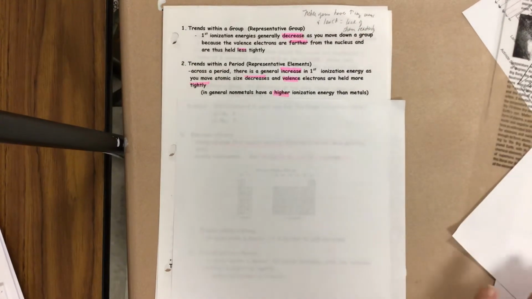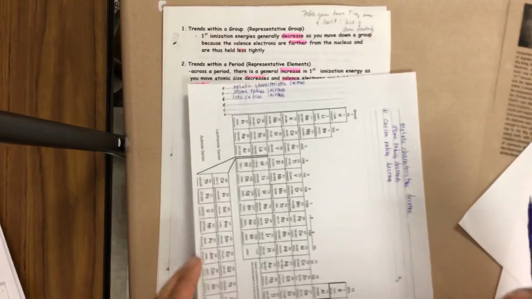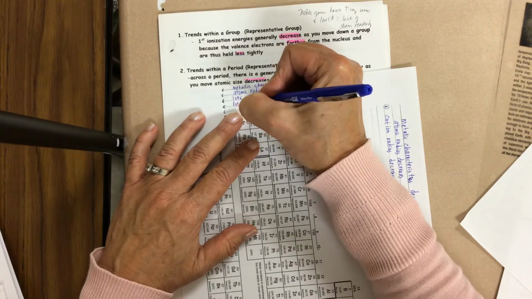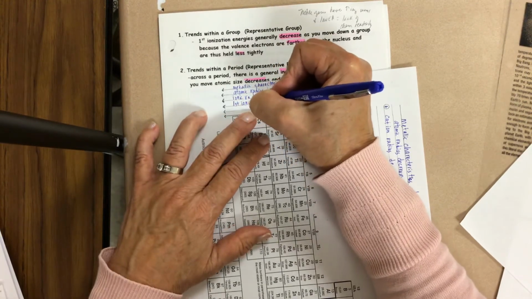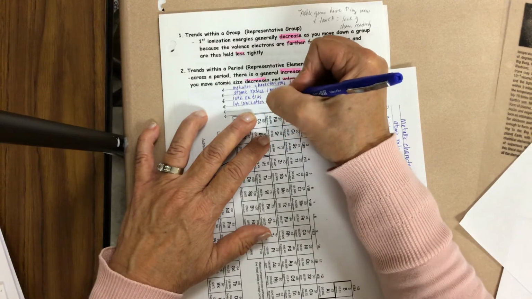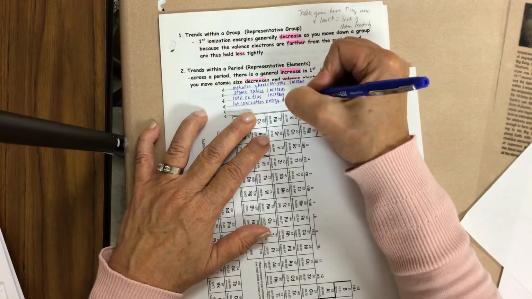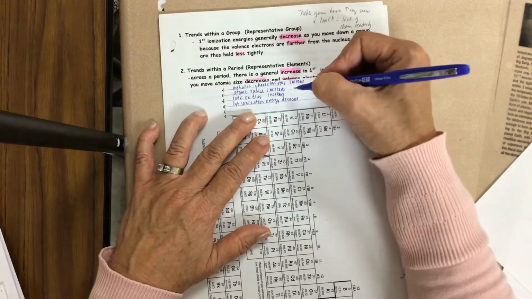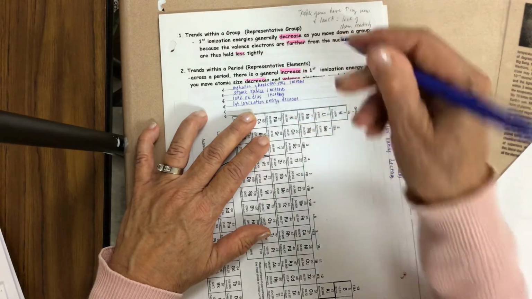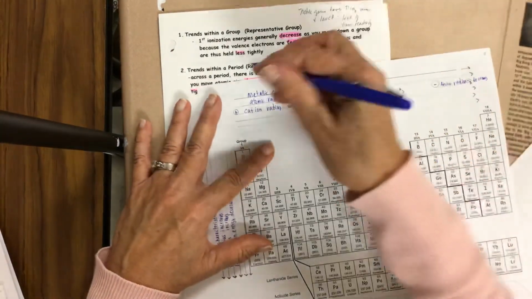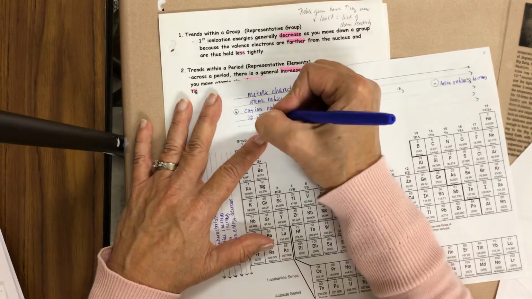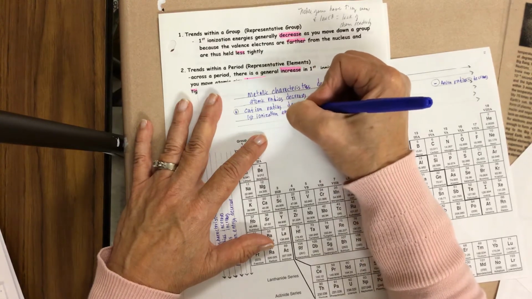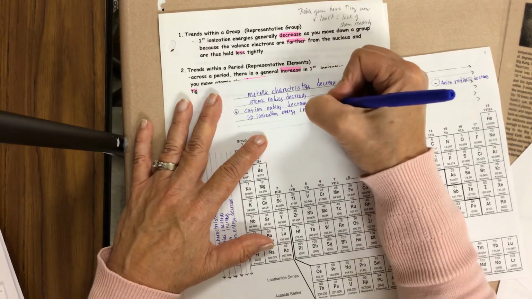Okay, so on our table, we're going to go to the third arrow going down, and we're going to say first ionization energy decreases. So we've had three that have increased: metallic properties, atomic radius, and ionic radius. Ionization energy is going to decrease. And so going across, we're going to say first ionization energy increases.